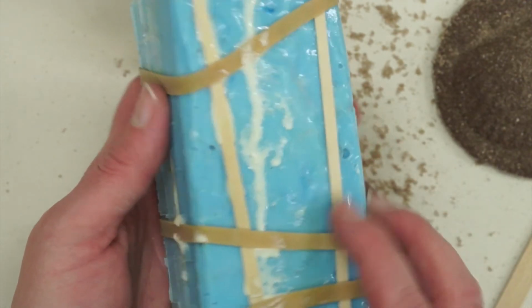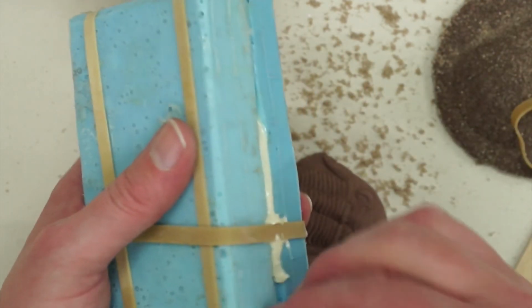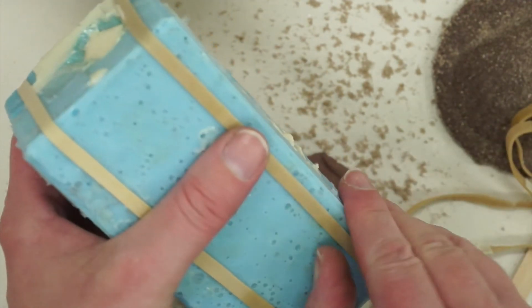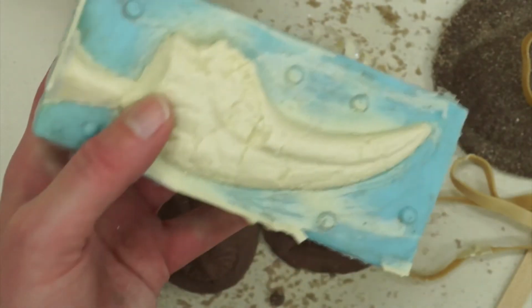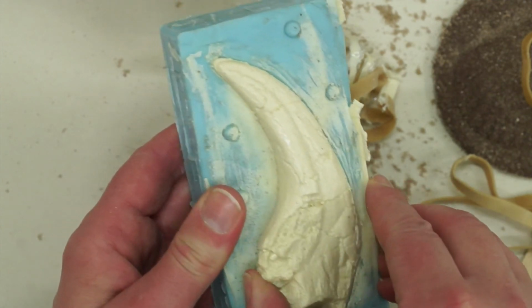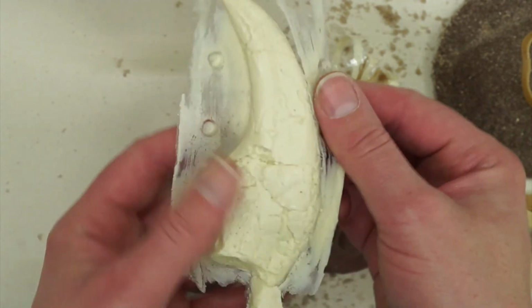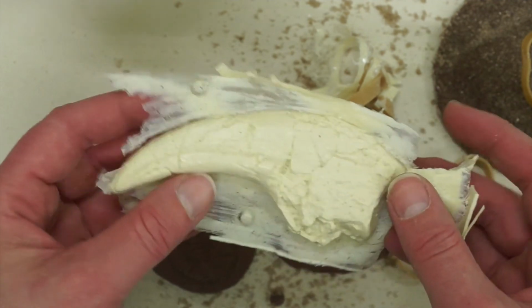So in here I cast this in resin rather than with plaster of Paris. But it's the same principle. I have a mould and then we're creating a cast. And inside it's a cast of a raptor claw. Specifically a velociraptor claw. So I just need to trim and paint it up and it's ready for display.